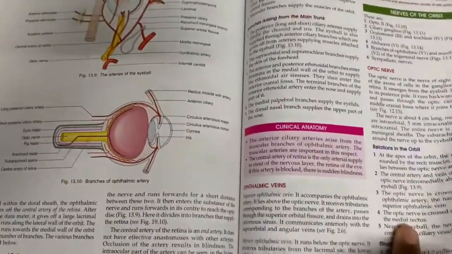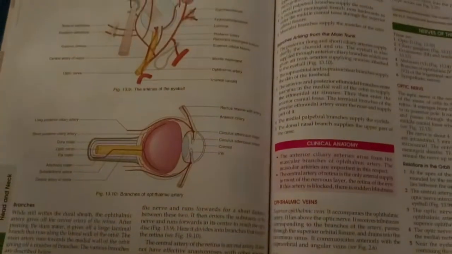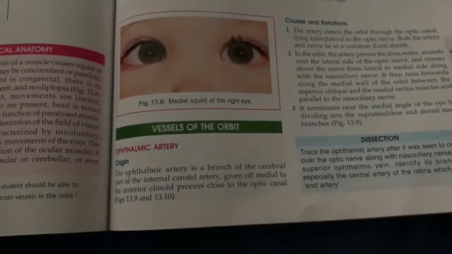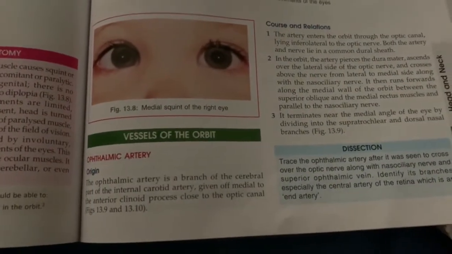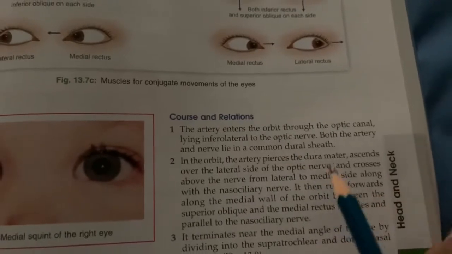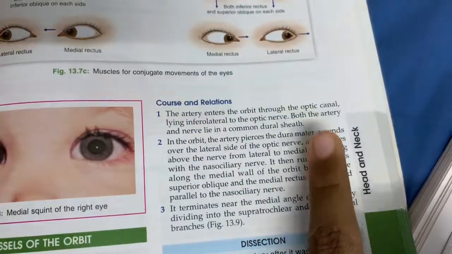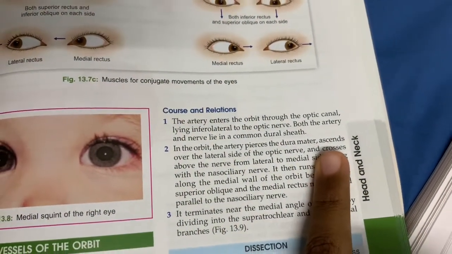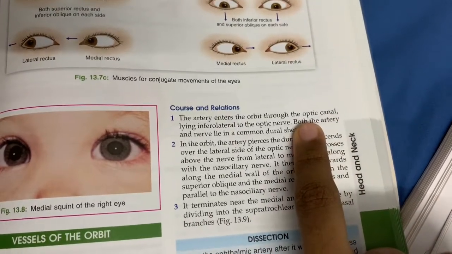And now coming to the arterial vessels of the orbit. The ophthalmic artery is a branch of the cerebral part of the internal carotid artery. Coming to its course, the artery enters the orbit through the optic canal. First, it is inferolateral to the optic nerve. Both artery and nerve lie in a common dural sheath.